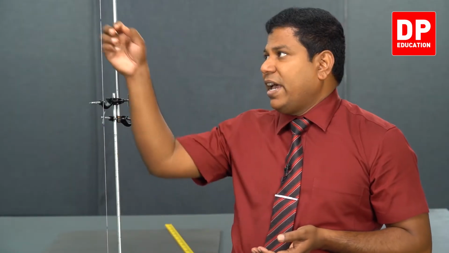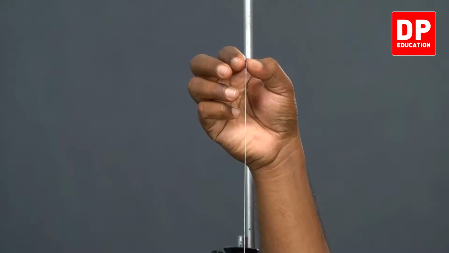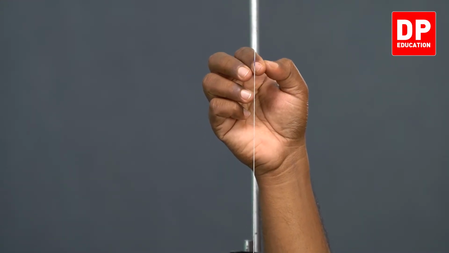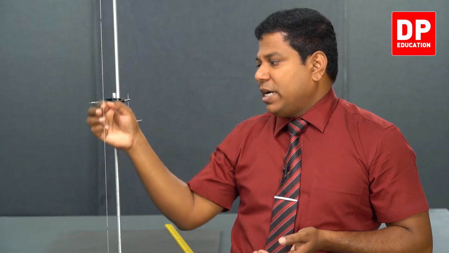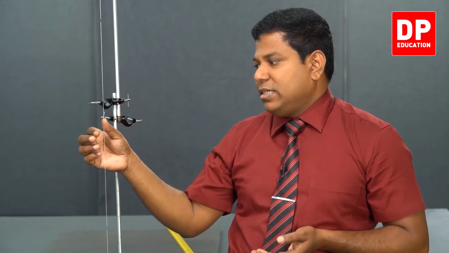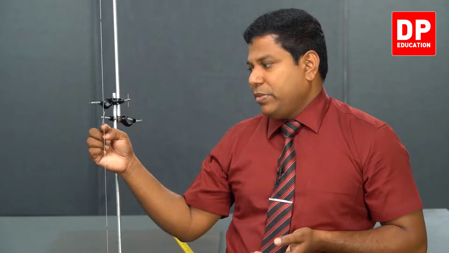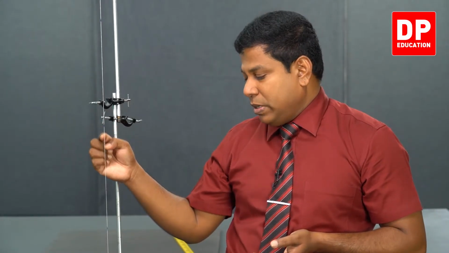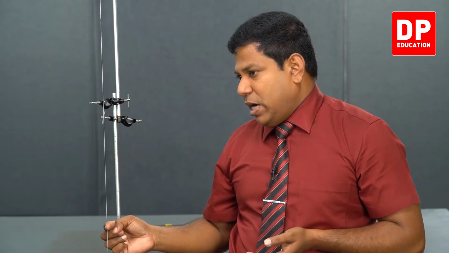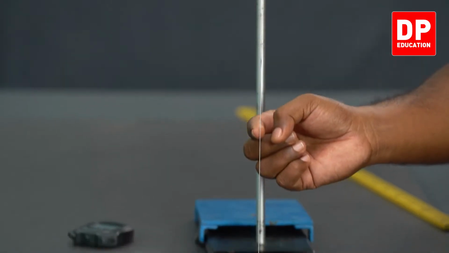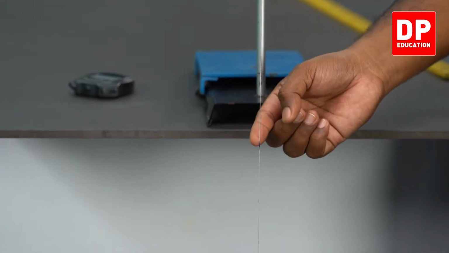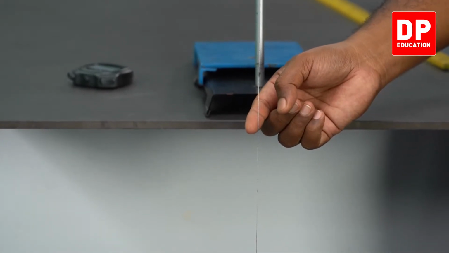See, in the string I have marked. Now, this is the 150 centimeters mark. I have marked it here. Then I have marked here, this is the 125 centimeters mark. You can see here, I made a small mark. And this is the 100 centimeter mark. And this is the 75 centimeters mark, right? So, I have marked it so that I can easily adjust the length of it.